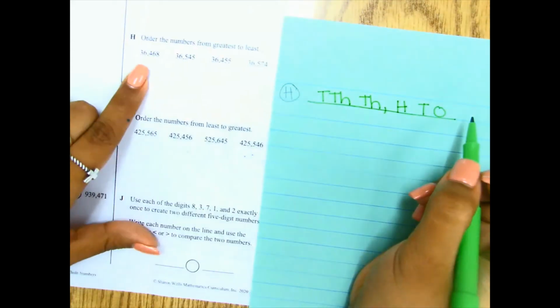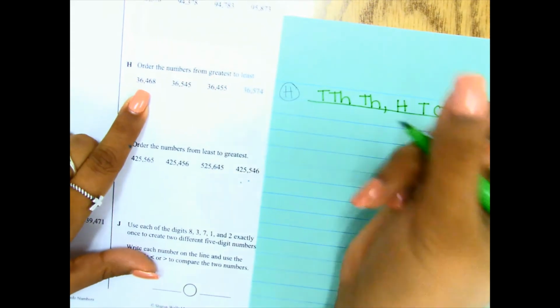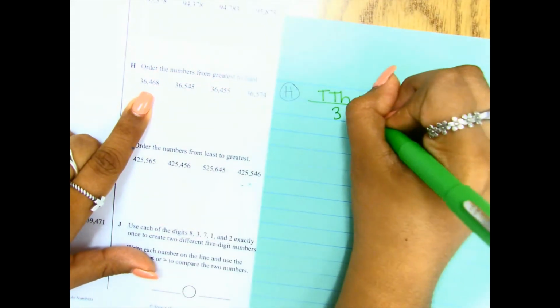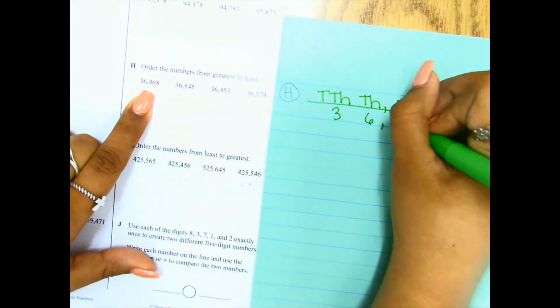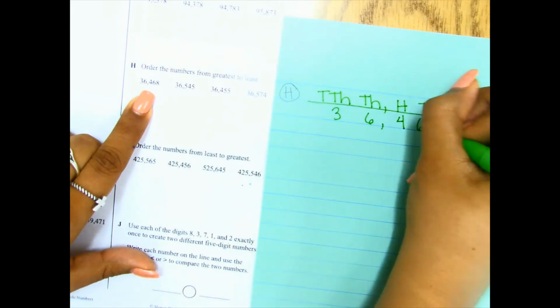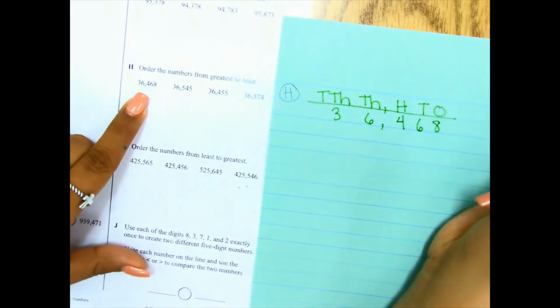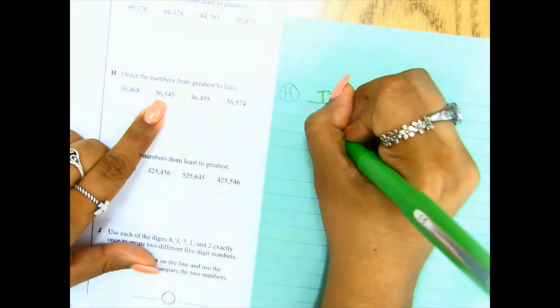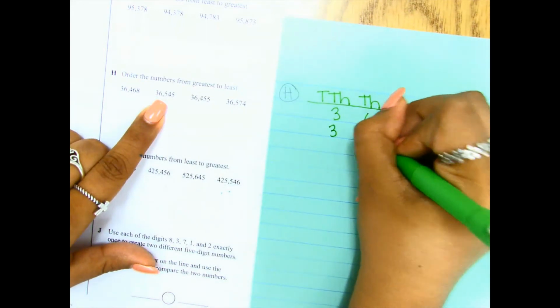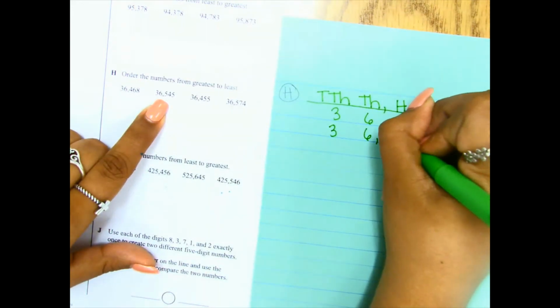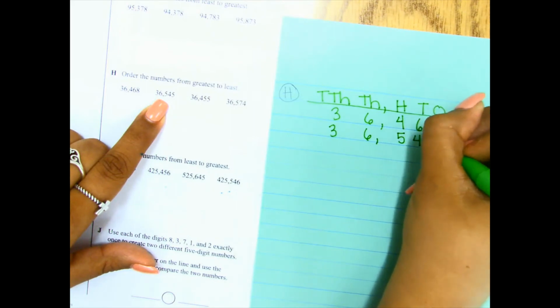So now I'm going to start off by writing the first number I see, which is 36,468. Now I have 36,545.